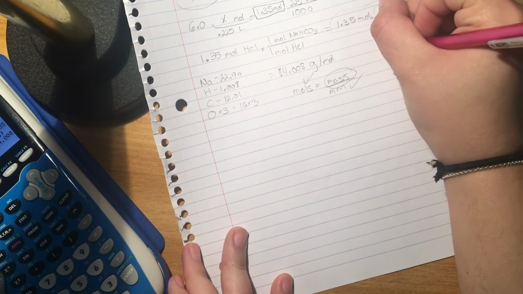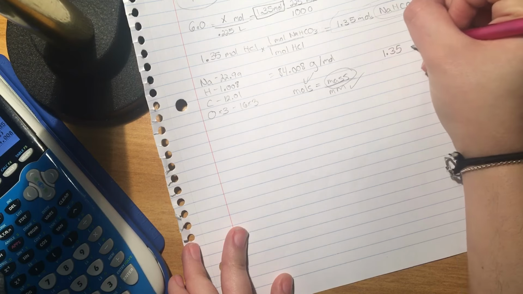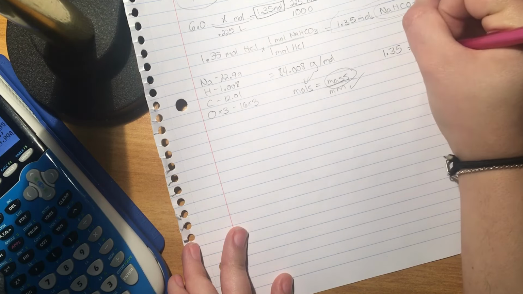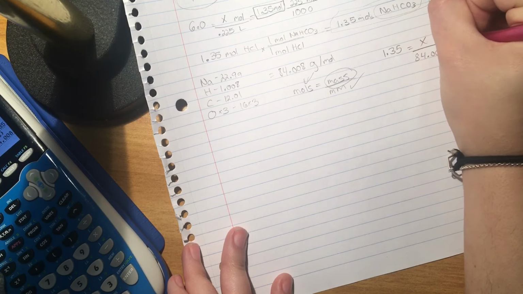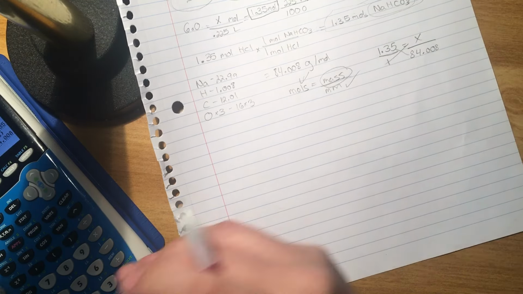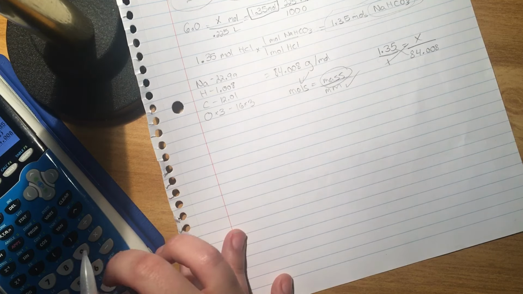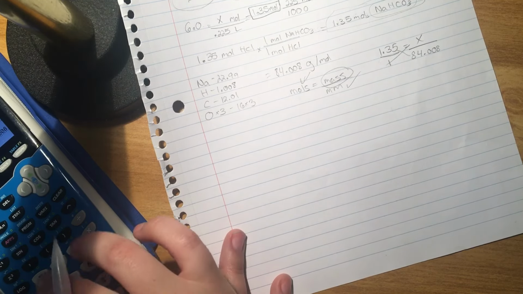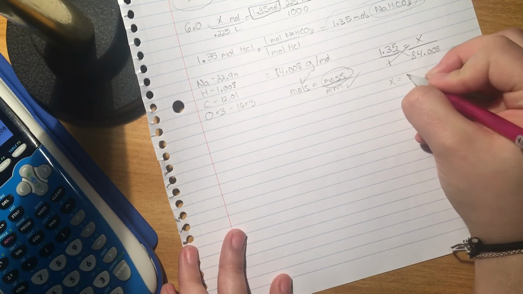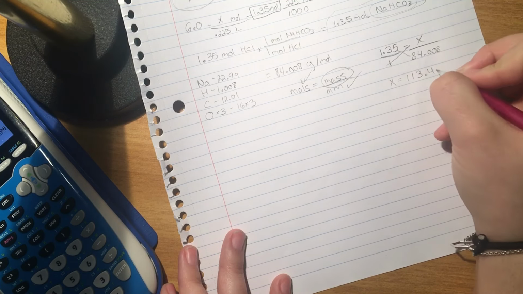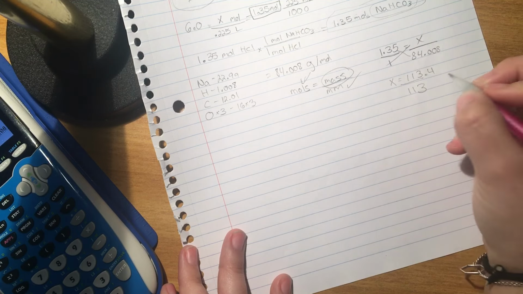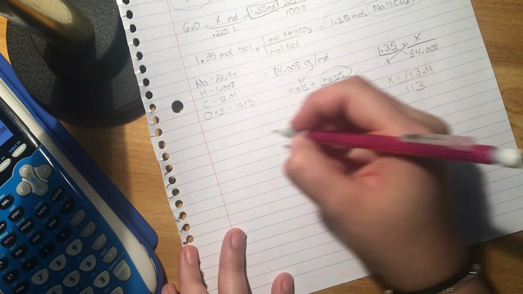So I'm going to get 1.35 equals x over 84.008, and I'm going to cross multiply. So I get 1.35 times 84.008. I get x equals 113.4. And if we round that to 3 sig figs, we're going to get 113. And that is answer choice number C.